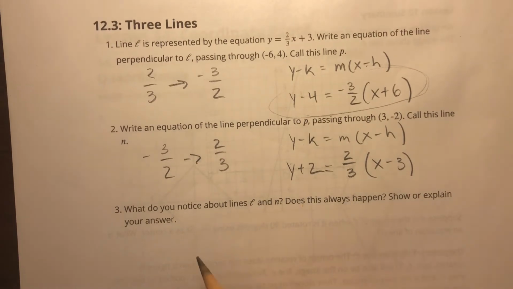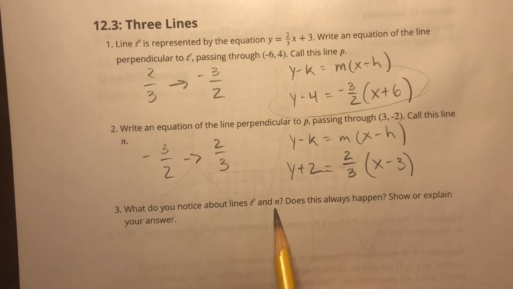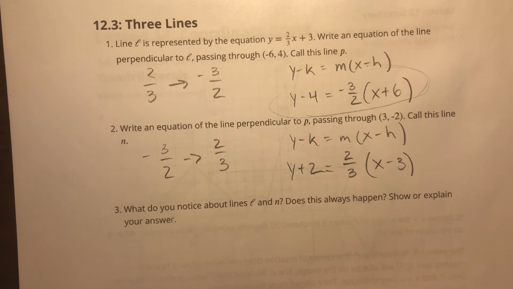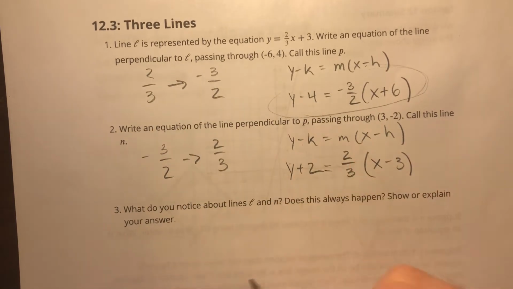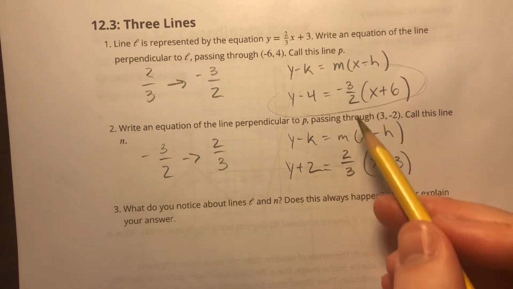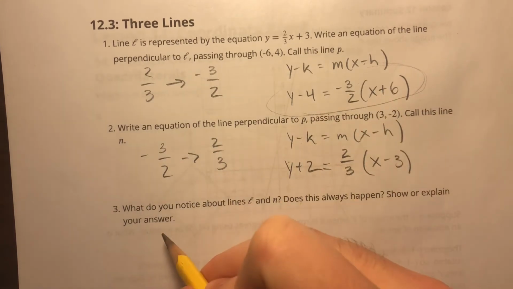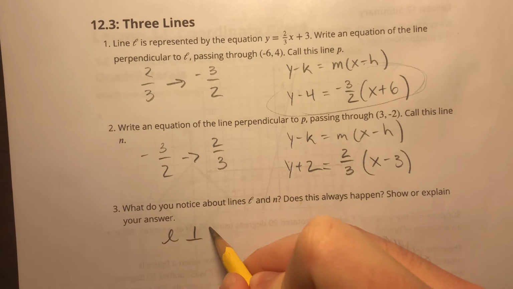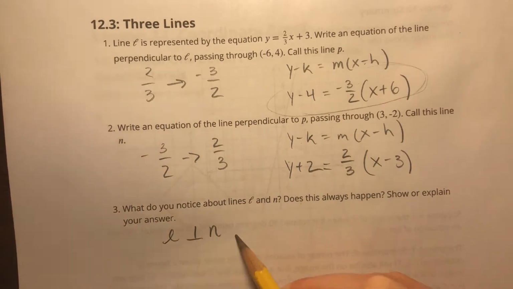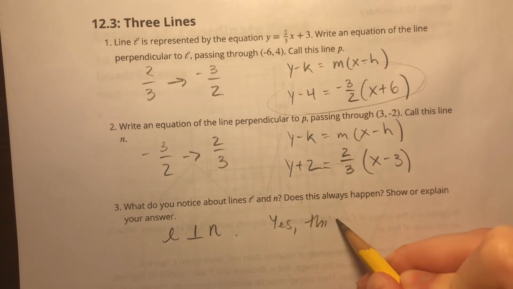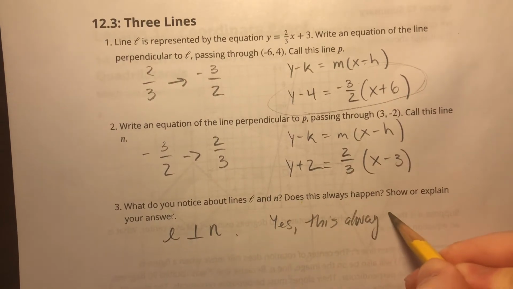Okay. What do you notice about lines L and N? Does this always happen? Show or explain your answer. All right, what do we notice? Well, we can notice that their slopes are perpendicular. L is perpendicular to N. Does this always happen? Yes. This always happens. We talked about that in the do now.